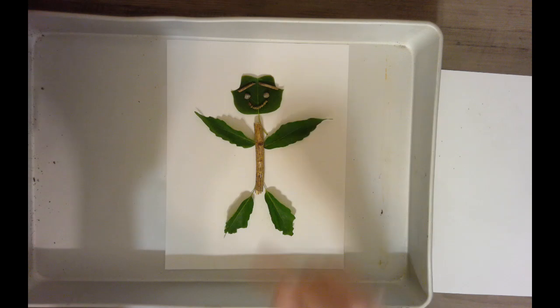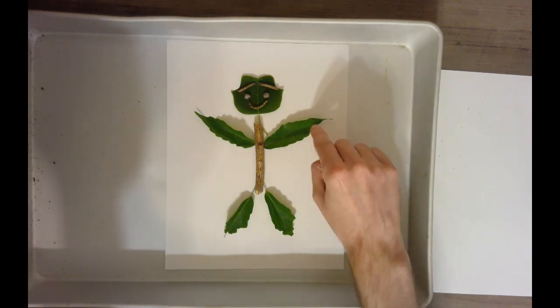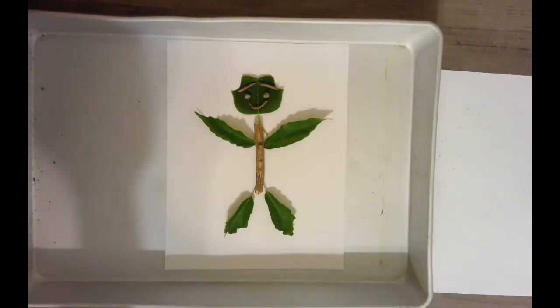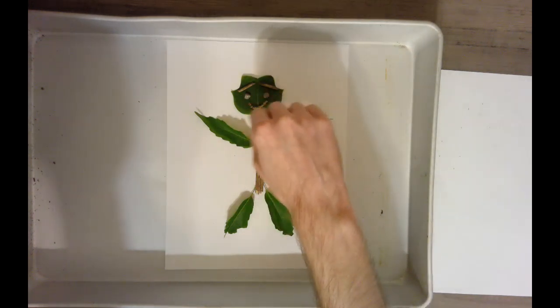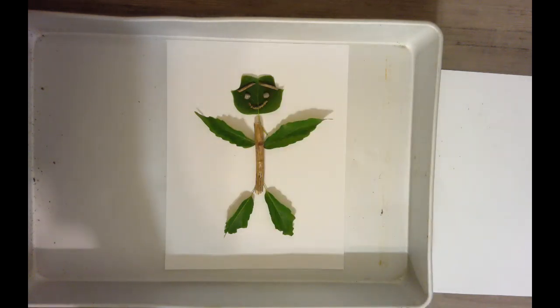They've either got a smooth feel to it like the leaves, so they've got a smooth texture, or a rough texture like the sticks, the rocks, and the little flower. Okay? So what you can do now is you can either take a picture of your nature person and print out the picture to have, or you can try to glue your nature person down.